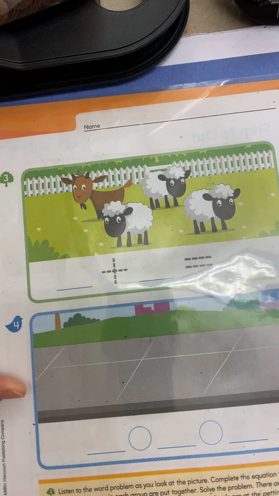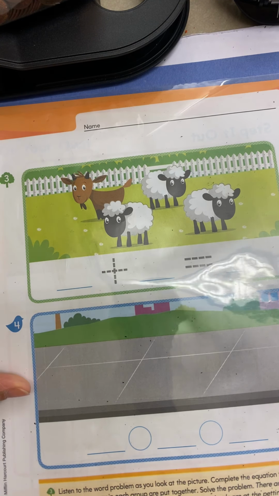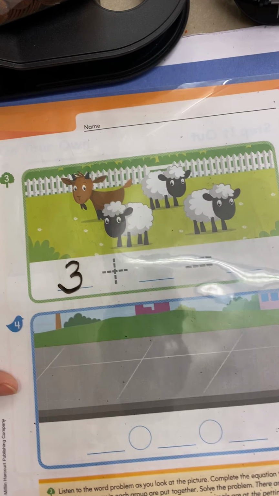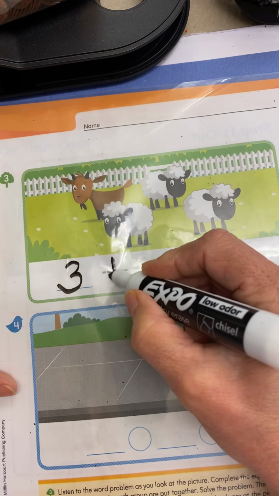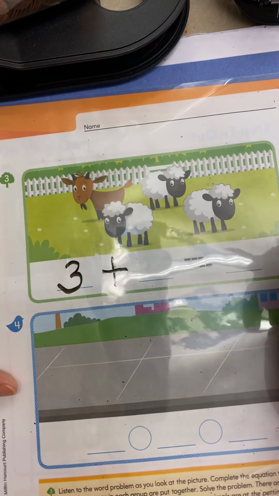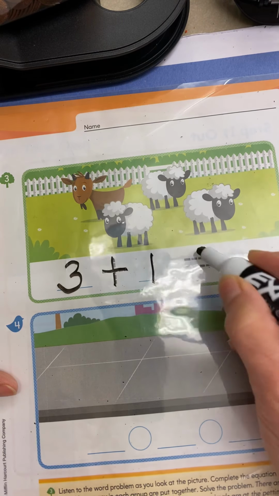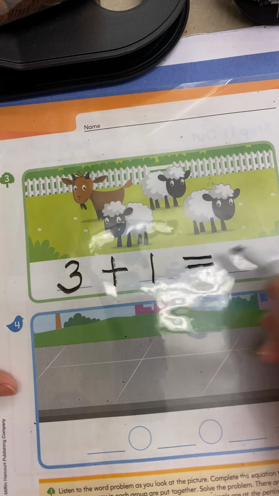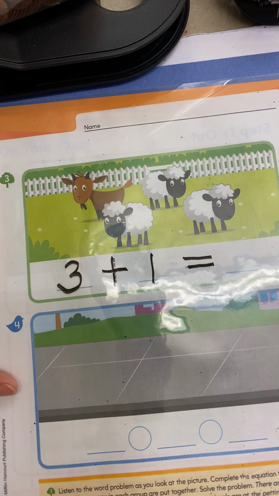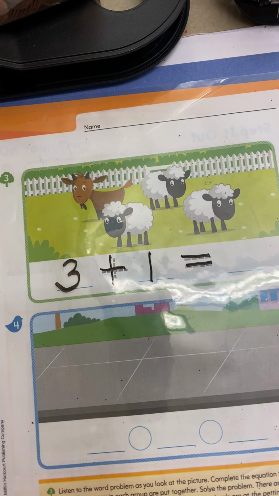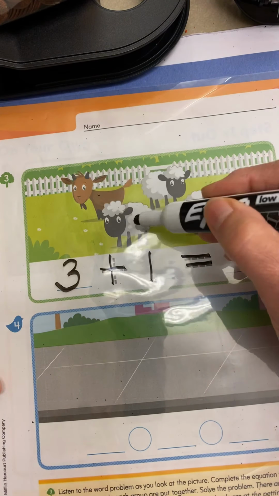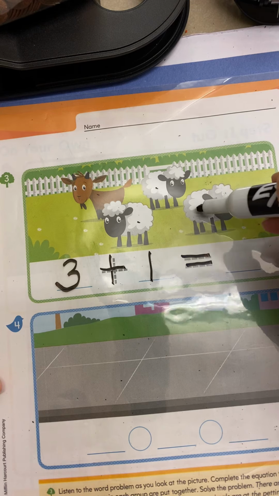Oh, how many sheep did they say? Let's write that number first. And then how many goats? 3 sheep and 1 goat equals how many animals are at the petting zoo? One, 2, 3, 4.